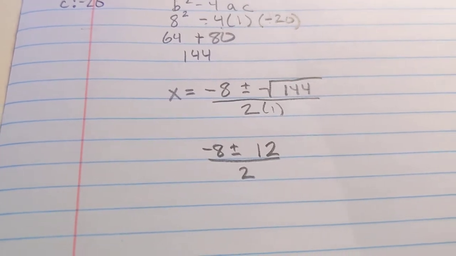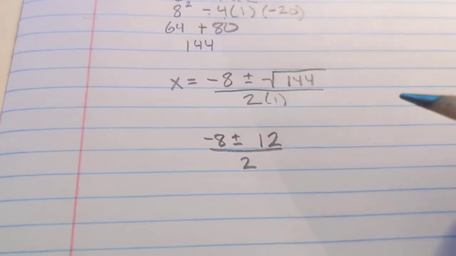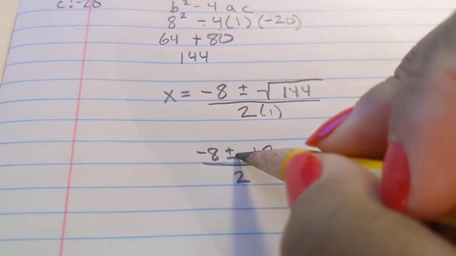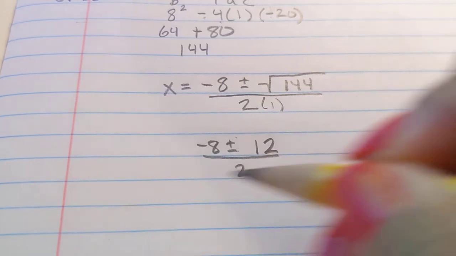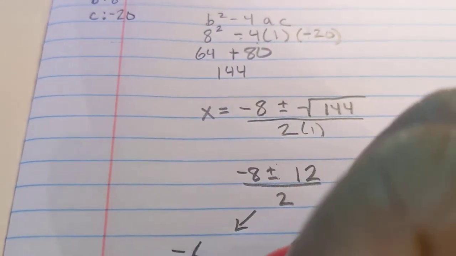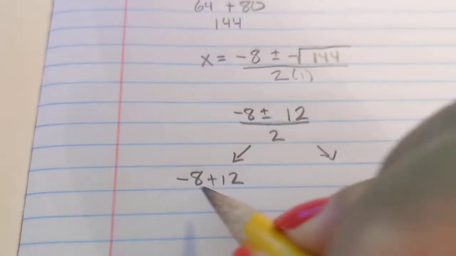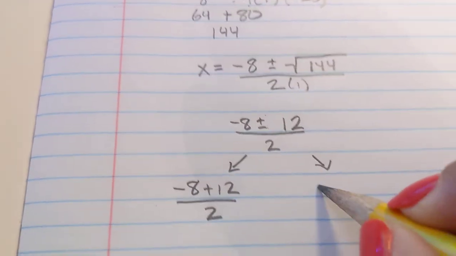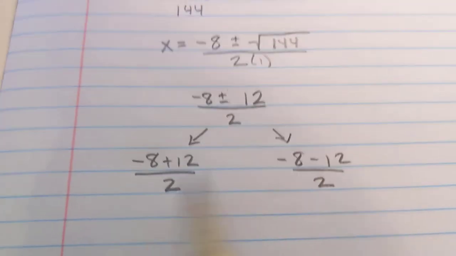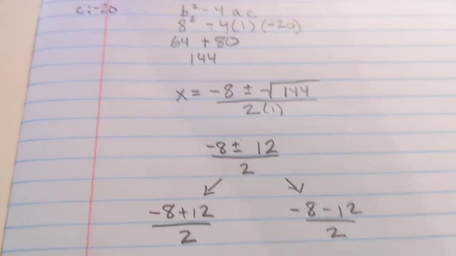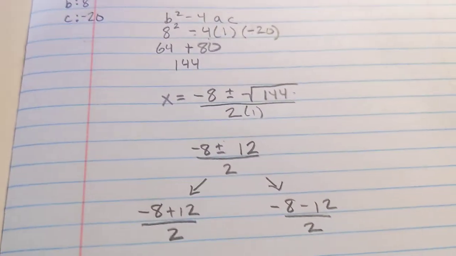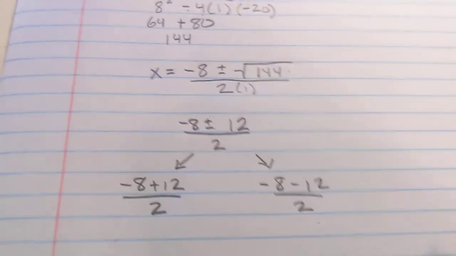Now what I'm going to do is split my problem into 2 different things. See how I have a plus and a minus there? It's plus minus. We're going to split that and do one problem that has plus and one problem that has minus. So I have negative 8 plus 12 divided by 2, and then negative 8 minus 12 divided by 2, because I have to take both of those 2 different values. Again, we're supposed to wind up with 2 solutions because this was a perfect square. So this is going to be the value of my 2 solutions.